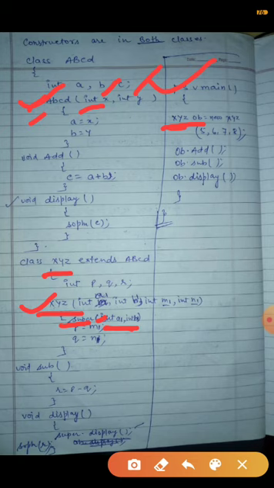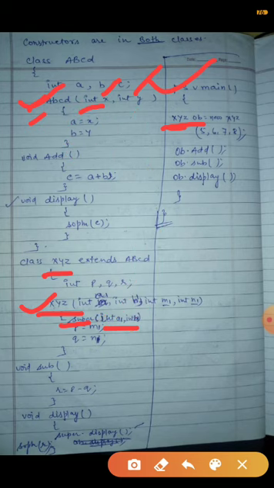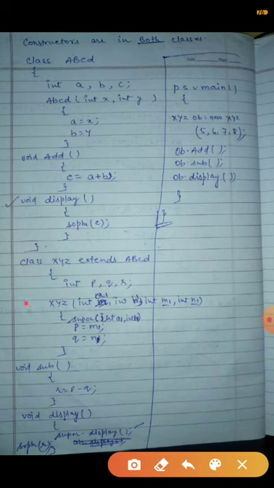So what will happen? What is in A1? 5. So 5 will come in X. What is in B1? 6. It will come in Y. Then X will go in A and Y will go in B. So you can see you are not calling the constructor of the superclass directly, but with the help of this line it will be called automatically.